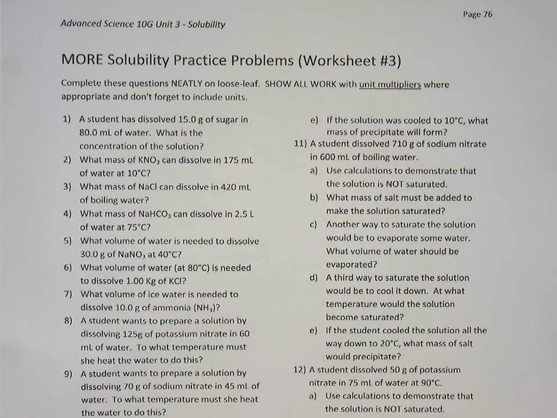Alright, in this video we're going to take a look at the third worksheet on solubility in the Advanced Grade 9 Science class. It's found on page 76 in your science booklets. As always, don't just watch the video. Either pause the video and try problems as we go, or use it to check the homework that you've already done.